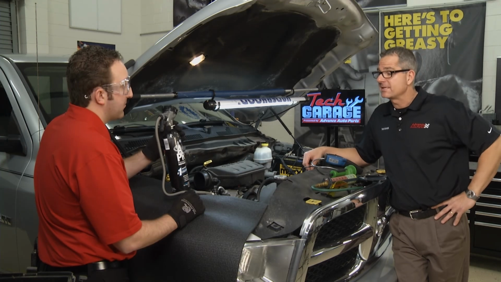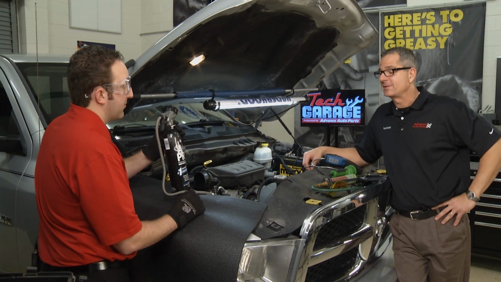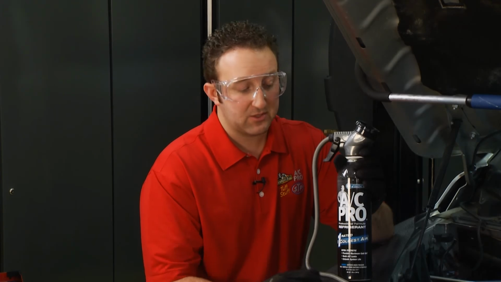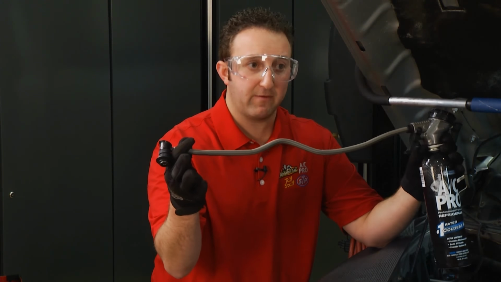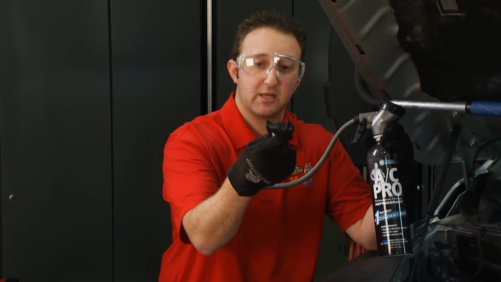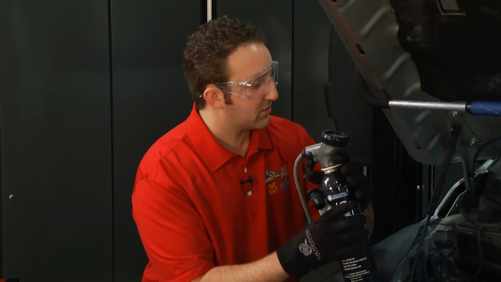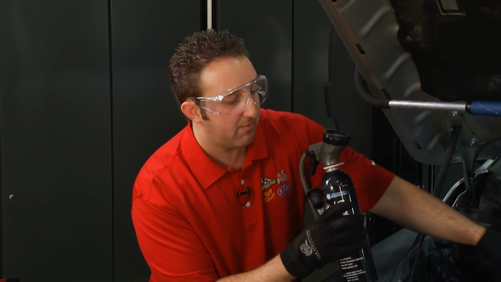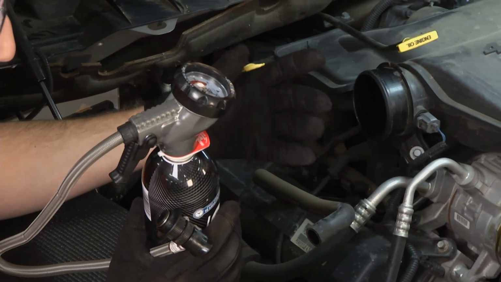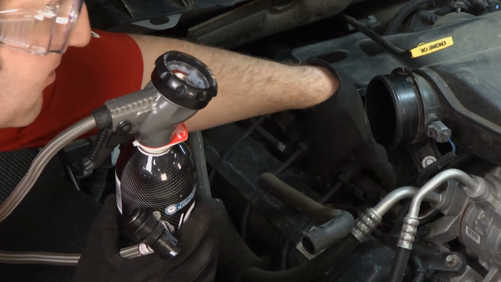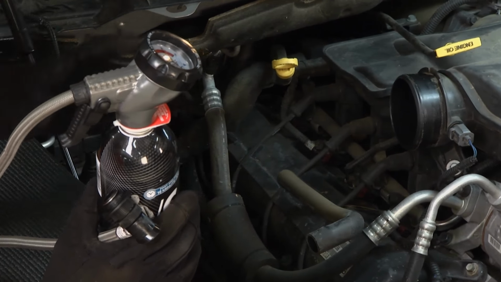It's simple to use, isn't it? I mean, I used it before. I know it's real simple to use, but maybe you can demonstrate it for us. Absolutely, it's very simple to use. We have a 24-inch braided hose on it, and an easy connect coupler. We're gonna connect it to the low pressure port back there. The easiest way to find the low pressure port is to follow the larger diameter line from the compressor back. It will lead you right to it.